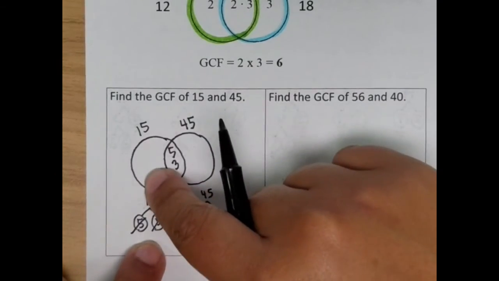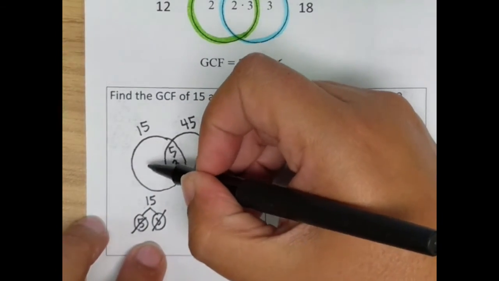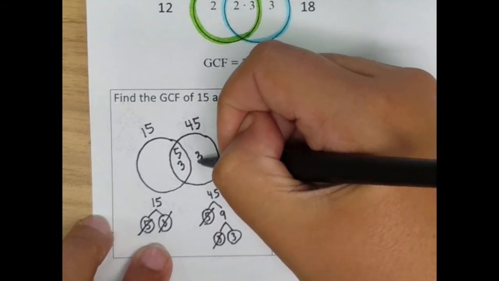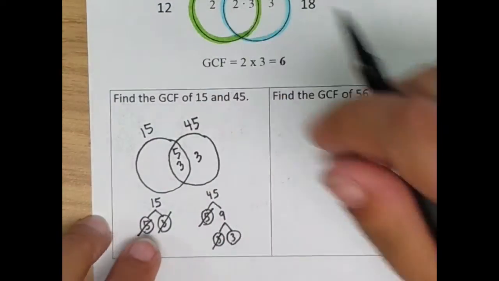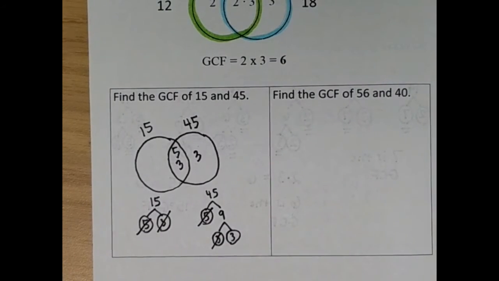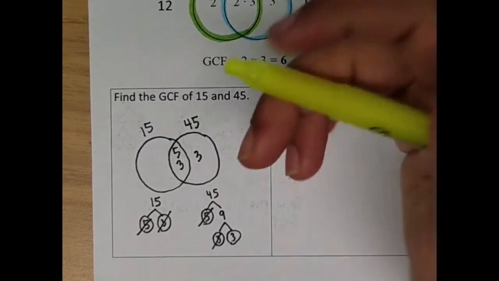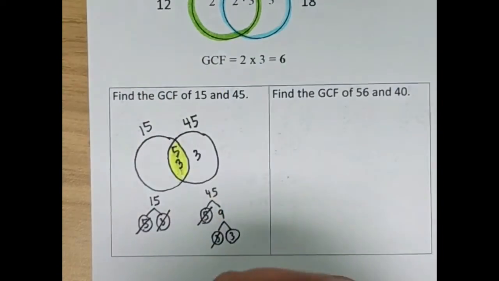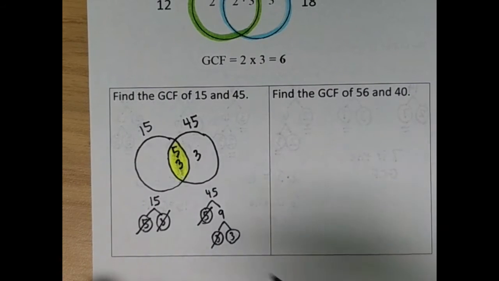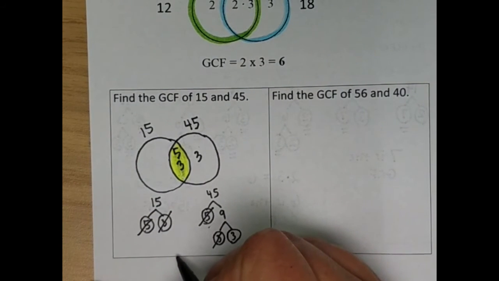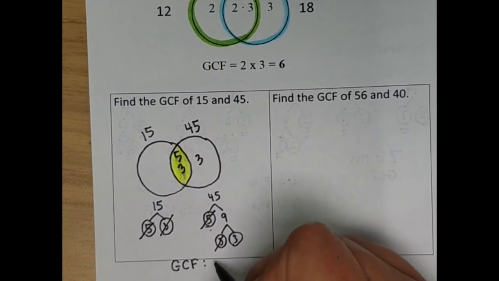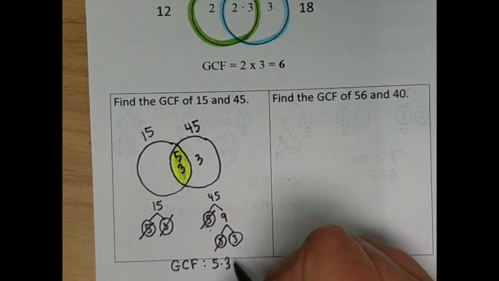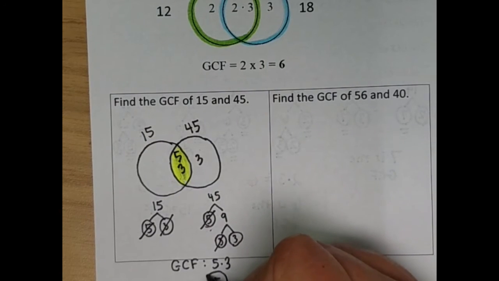Now 15 doesn't have any more, so we don't have to put anything in there, or we could just put a 1 if you want. And then this guy does have a 3 in here. So what's their GCF? Their GCF is that middle piece, and I'm going to highlight it for you. So that's their GCF, their greatest common factor, because they both share 15 in common. So the GCF is 5 times 3, which is 15.